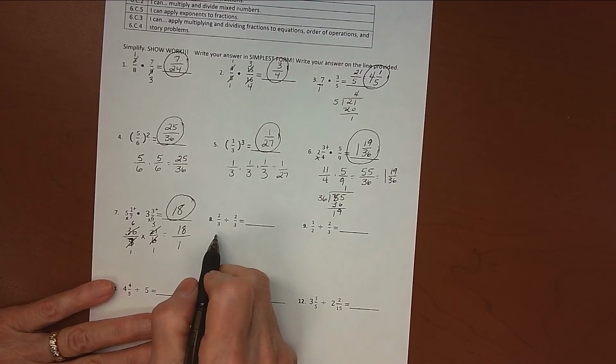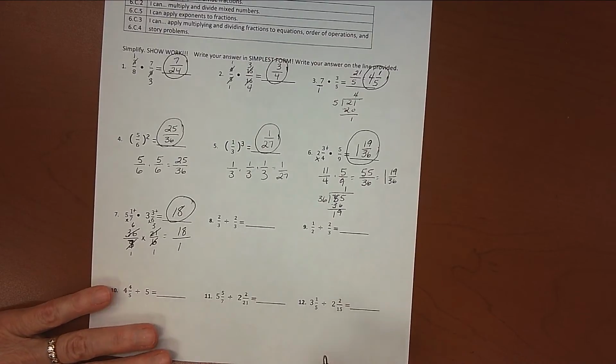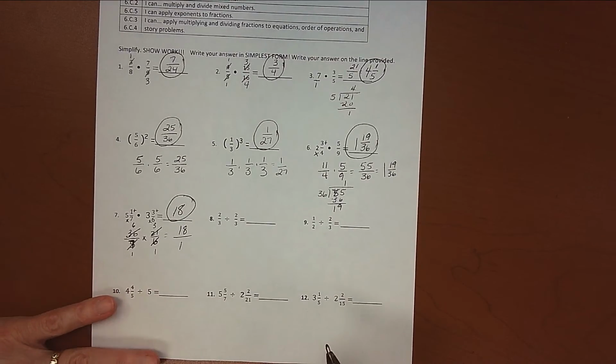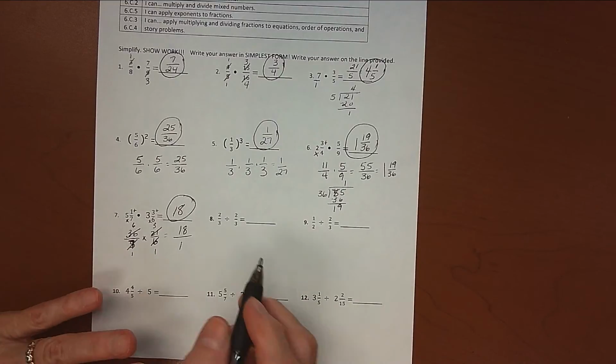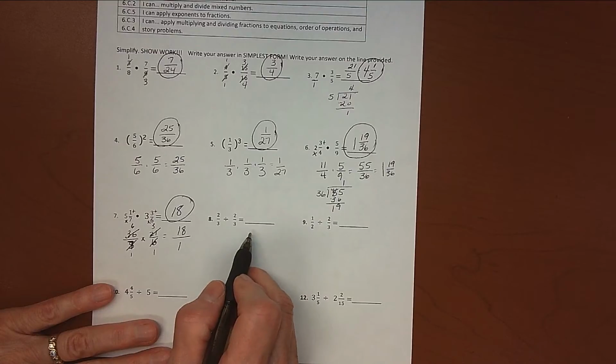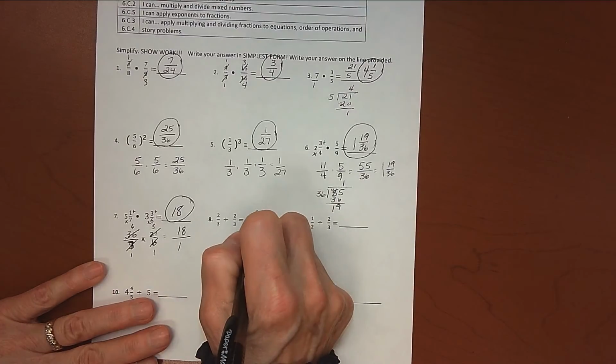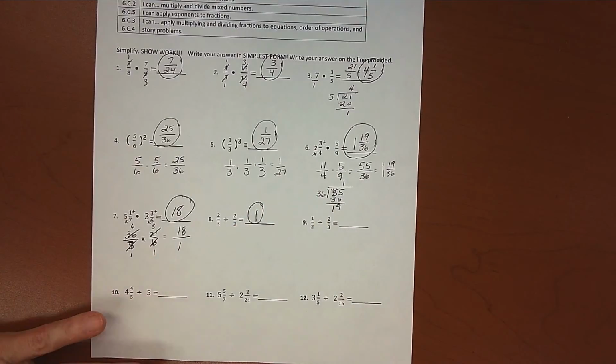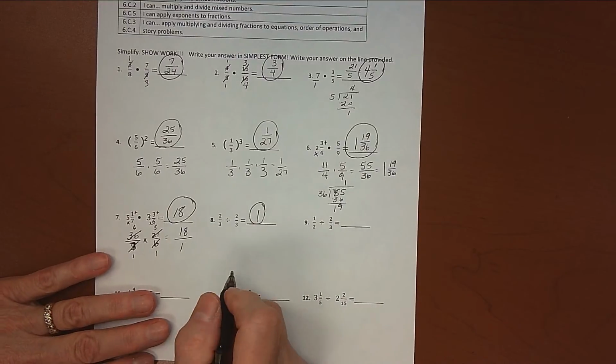All right, now I've got 2/3 divided by 2/3. We're starting to do our division here. So you might be quick enough to realize that if you take a number and divide it by that same number, you're going to get 1. So we already know that the answer to this is 1. But let's make sure our division plan works here.